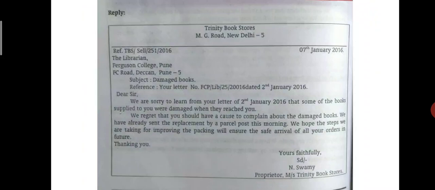In those particular letters you must know dates and reference numbers very particularly, and who you are going to reply to. Again, there is a change in the addresses. So in that way you are going to learn or practice this particular letter of complaint.